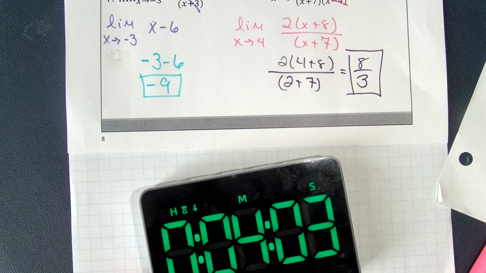Cancel out and then rewrite it. Remember, if it cancels out and there's nothing left, it's 1. Okay, so you need 1 over. There you go. 1 over. And then substitute in 1. There you go.